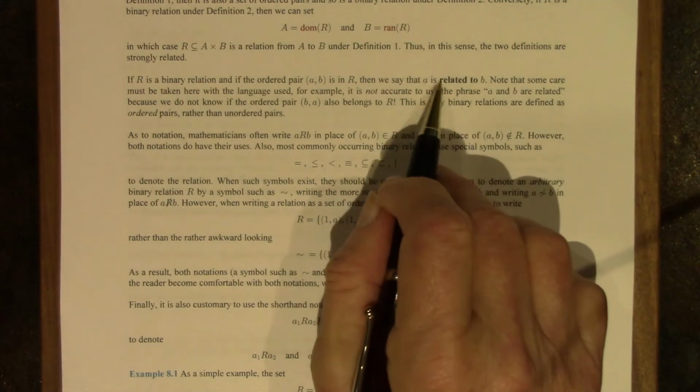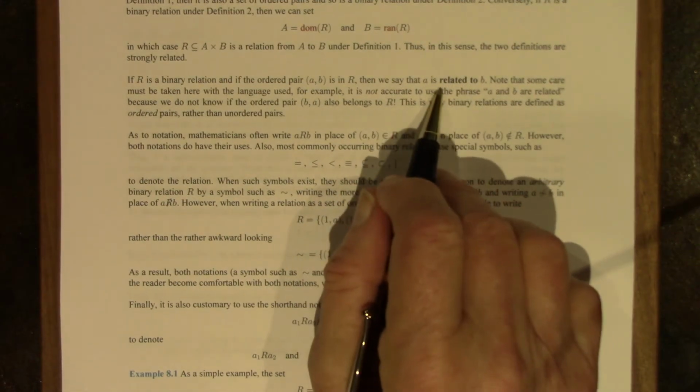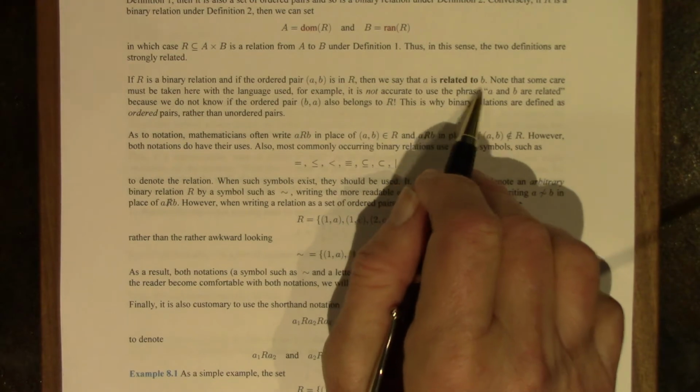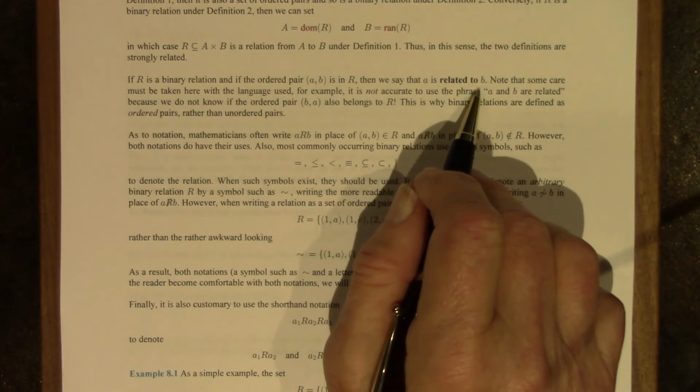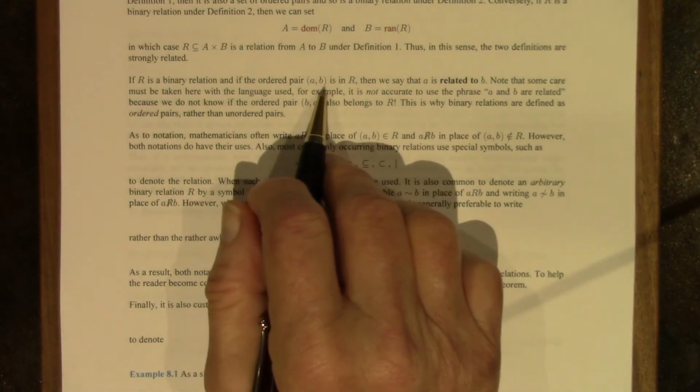We'll talk about symmetry later. So it's important to use the precise language here. A is related to B, which is not the same as B is related to A. That's why we use ordered pairs to define relations and not unordered pairs.